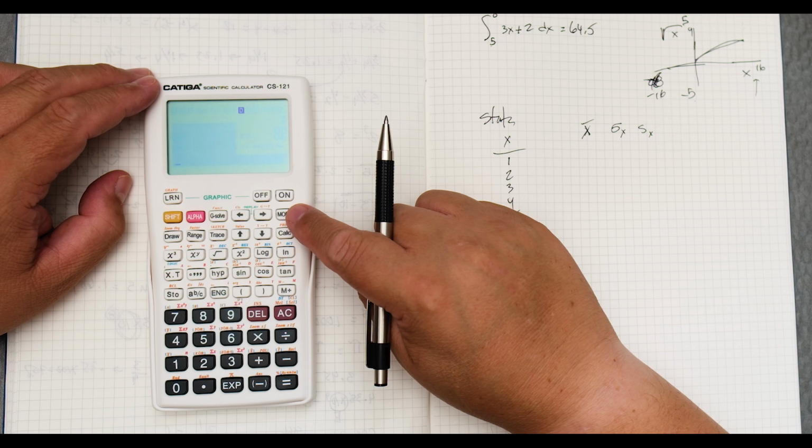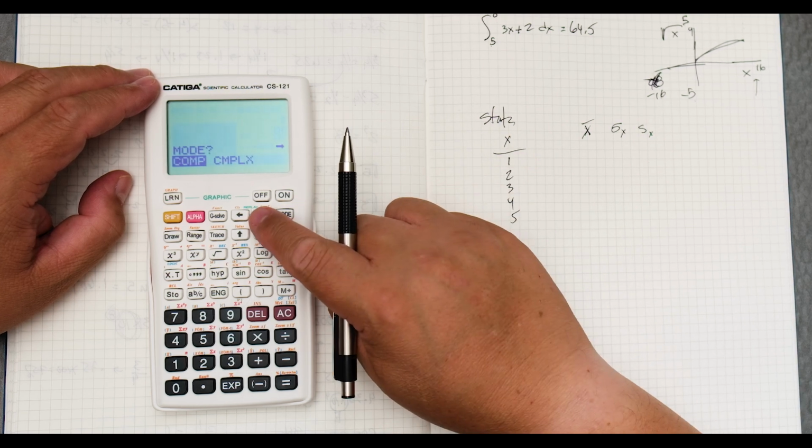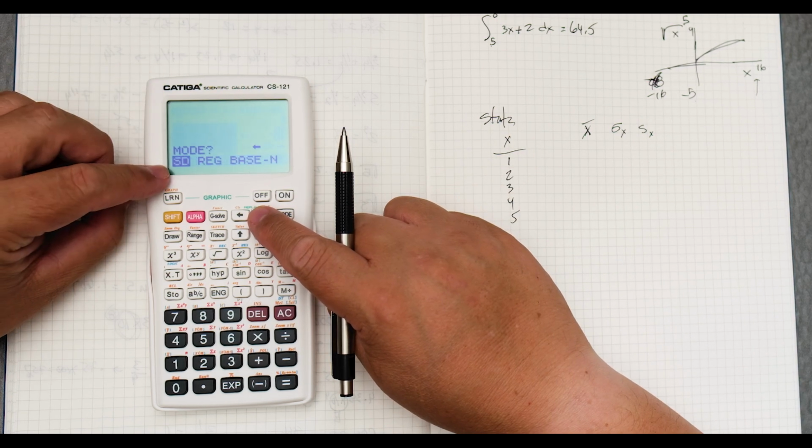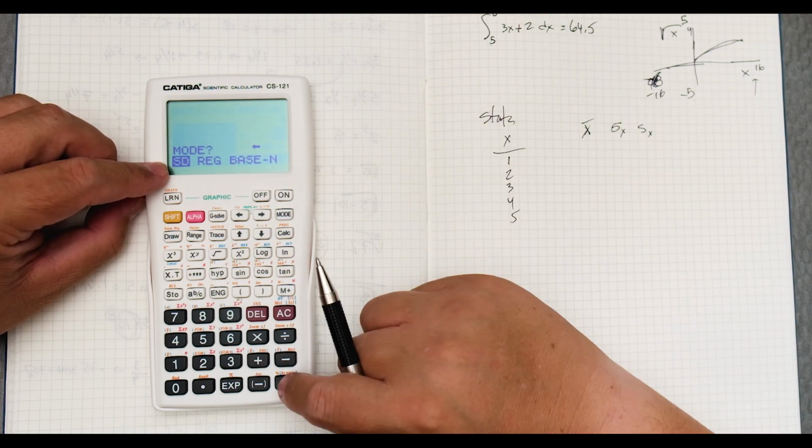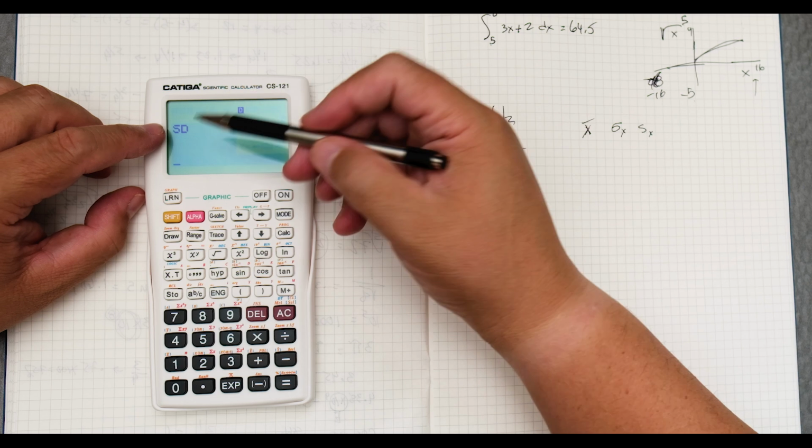So we press mode, and then we press the arrow, and we get to SD, standard deviation mode. So we press equals, and then we've got SD.